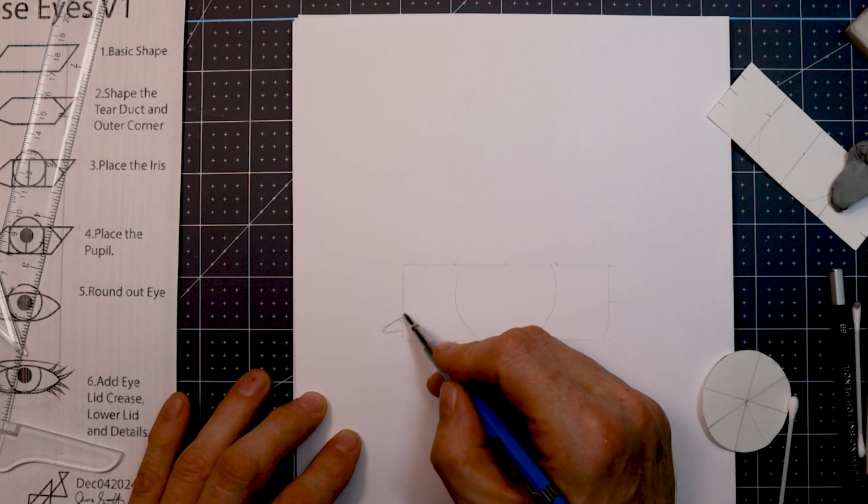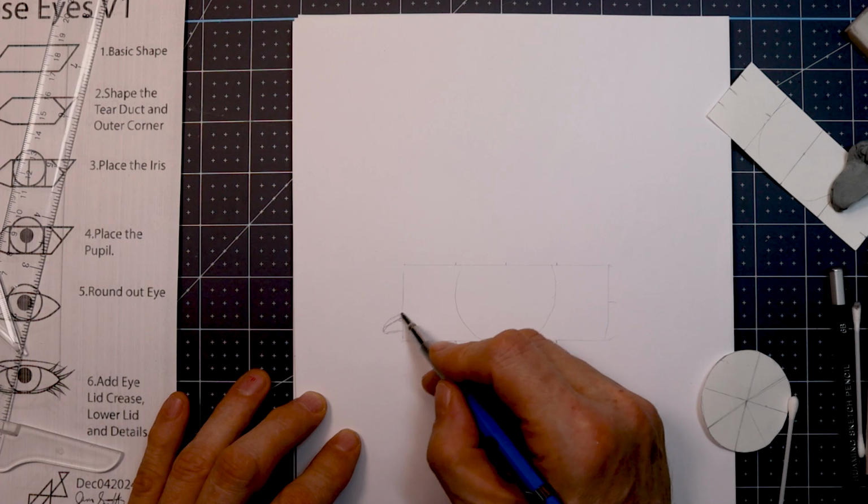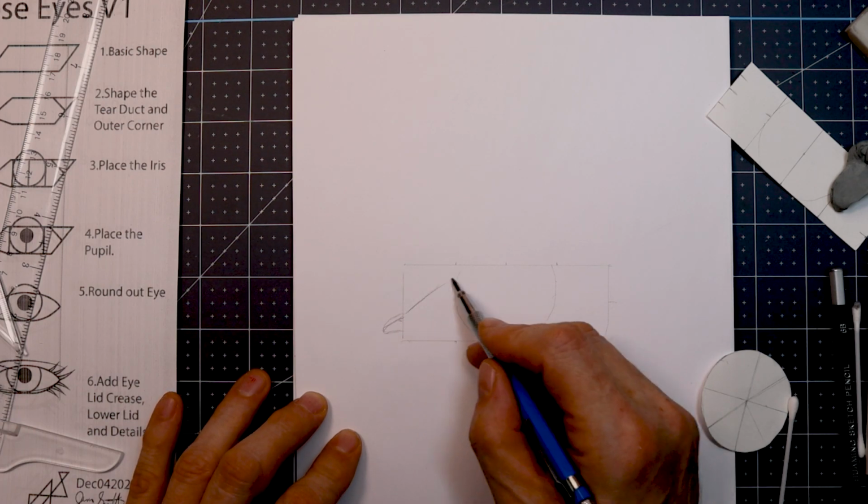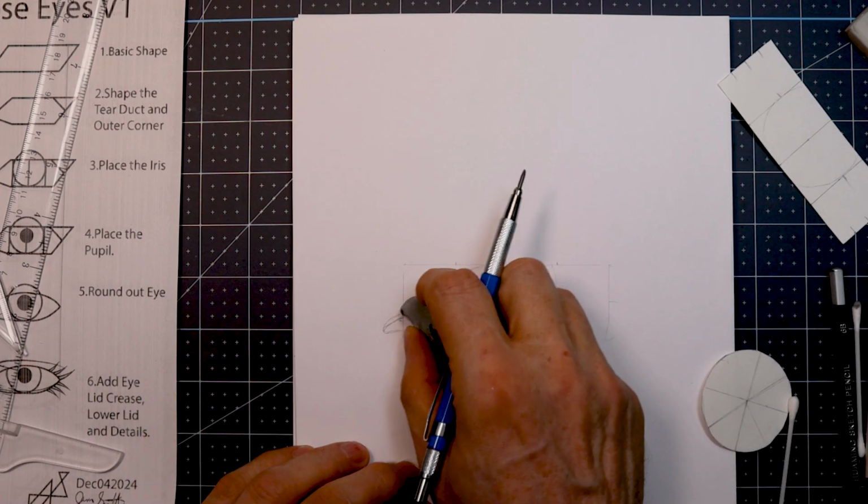And then it's just our basic construction work. We're going to form the tear duct and then draw the upper lid in a curve.